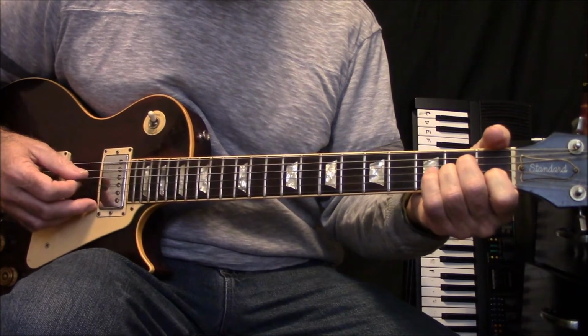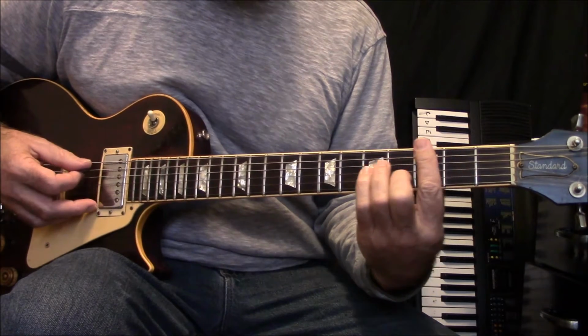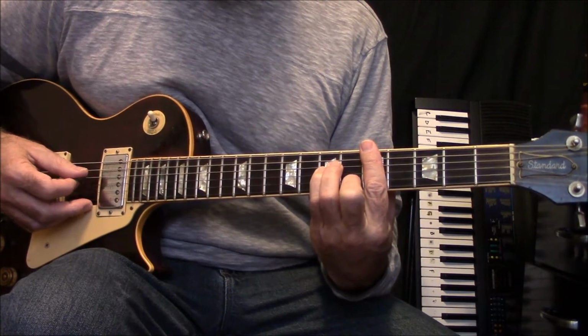So we got the A minor. 2nd fret is B minor. 3rd fret is C minor. 5th fret is D minor.